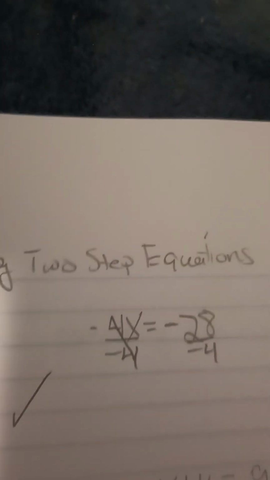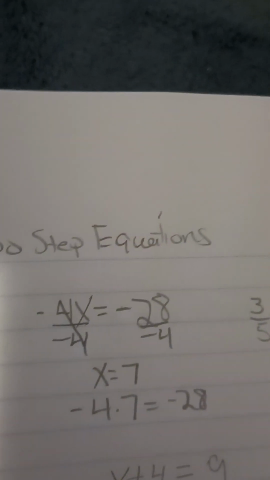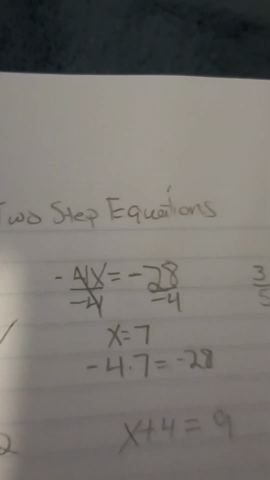Negative 4 divided by negative 4 is 1, so again that cancels out. And negative 28 divided by negative 4 is positive 7. So x equals 7. Now we're going to test this again. Negative 4 times 7 equals negative 28. And this is true. So that means that our solution is correct.